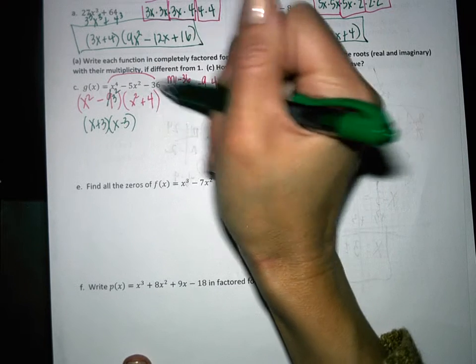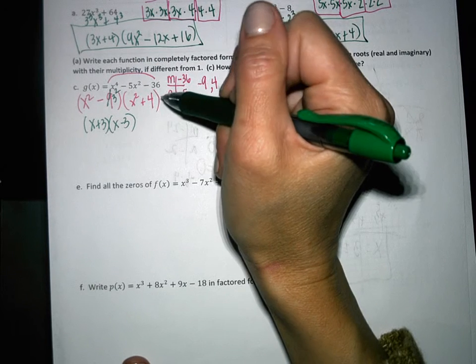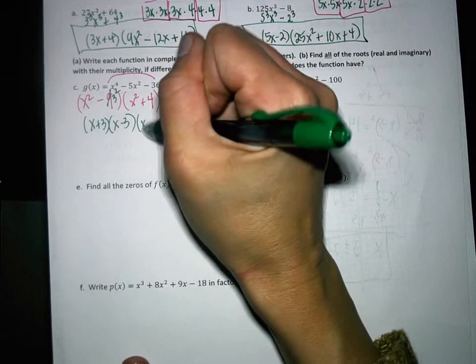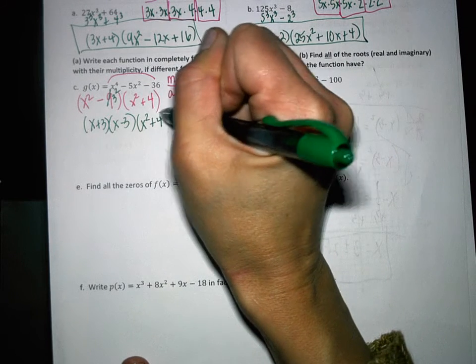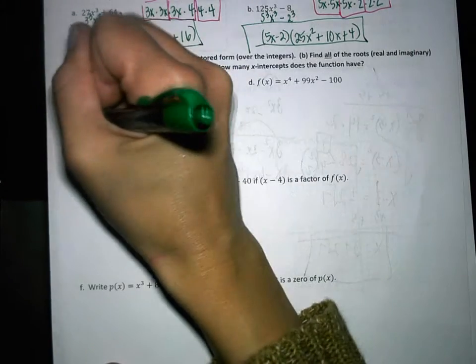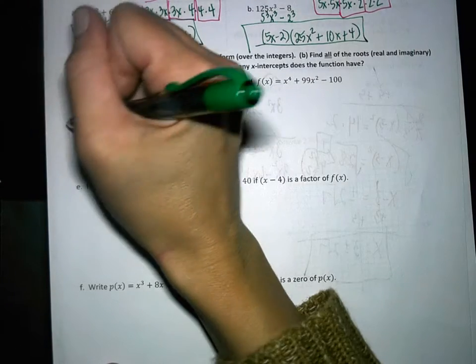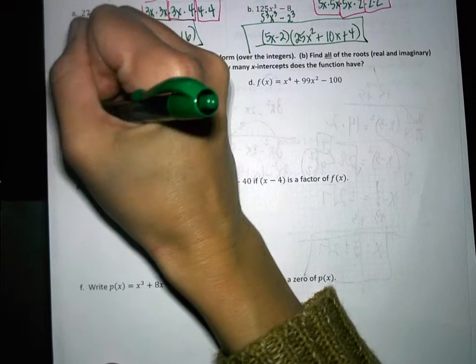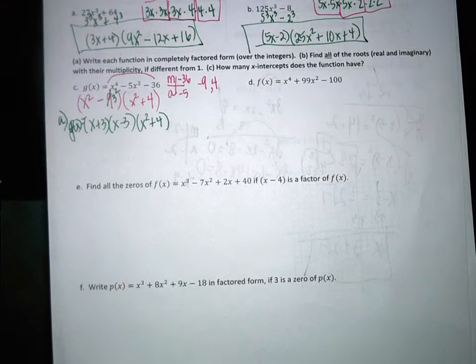And can I factor x squared plus 4? No, you can't because it's positive. It's not a difference of squares, so you cannot. Okay? Now, this is factored completely. This is g of x. So g of x equals this. This is my answer for A.